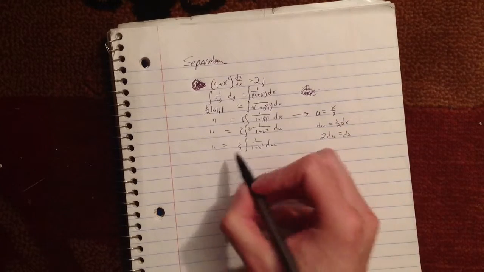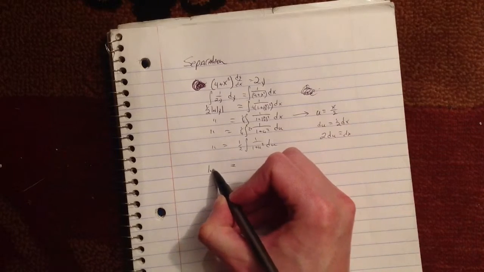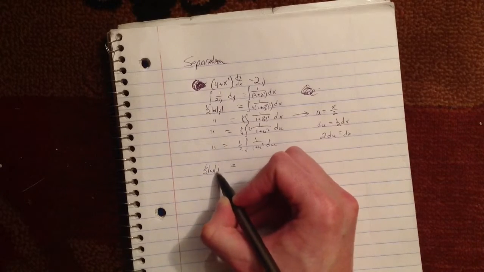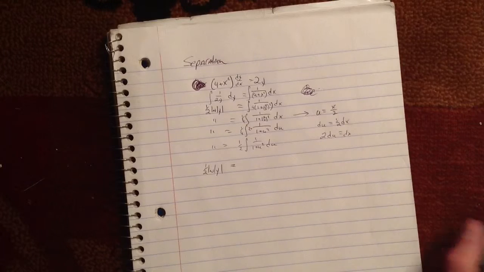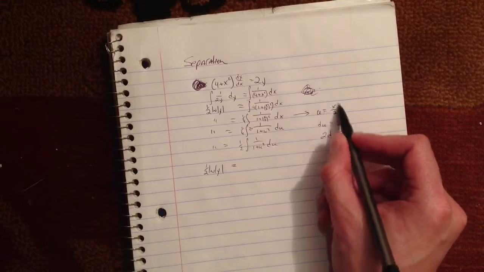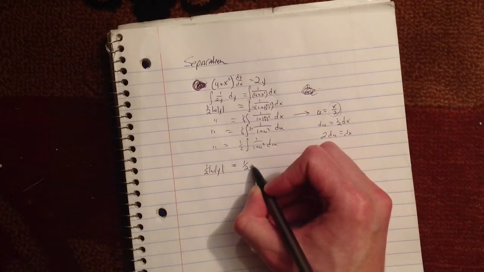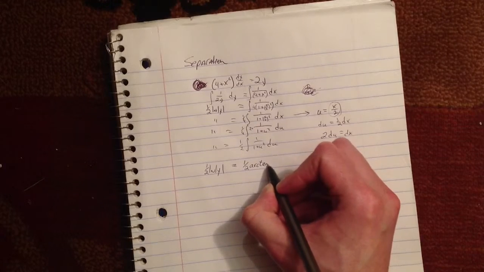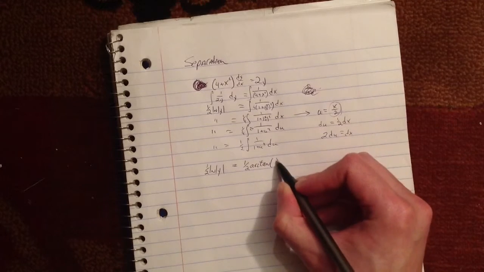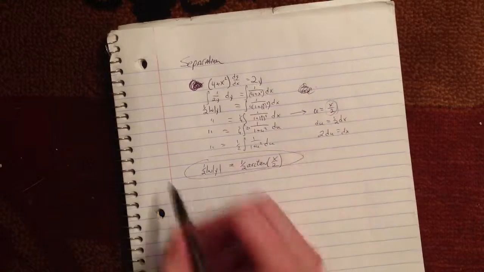And then let's start finishing everything up here. On this side you have 1/2 ln absolute value of y equals, so this is now arctan of u. U is this right over here. So 1/2 arctan x over 2. And that's your answer.